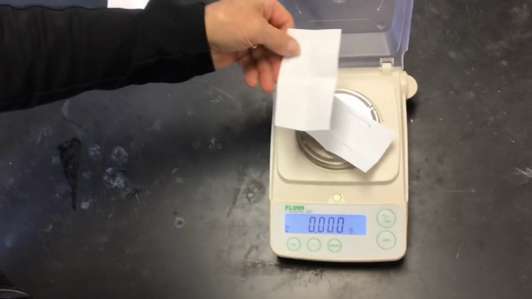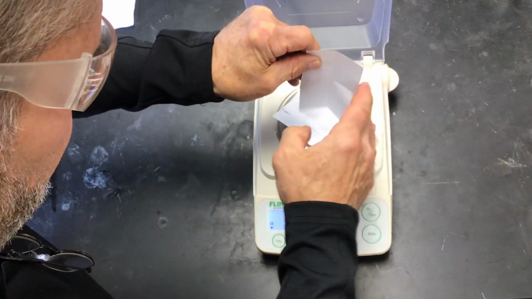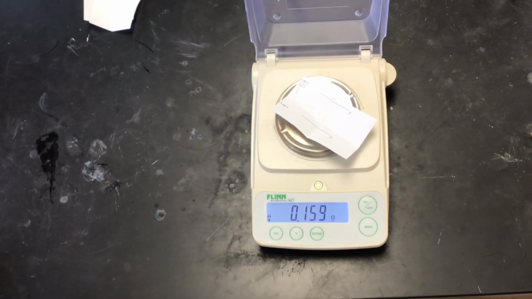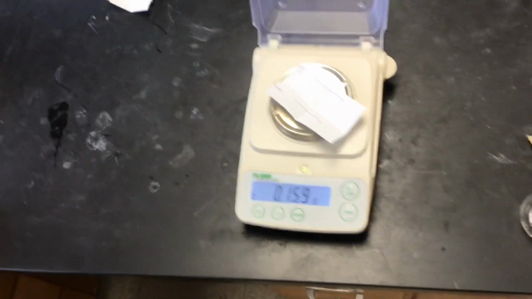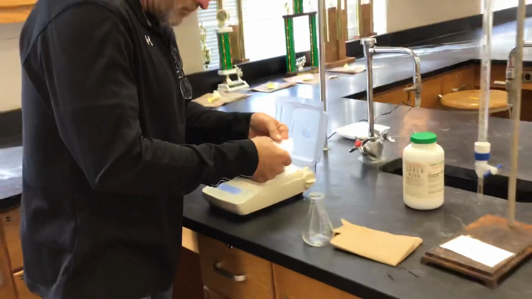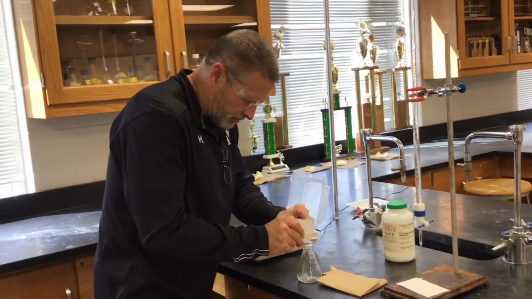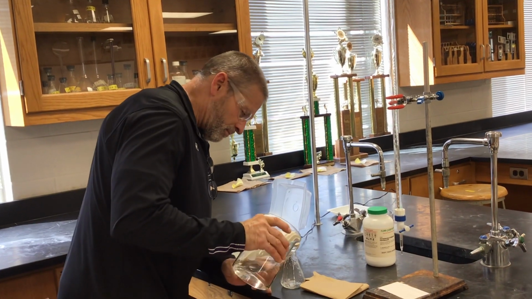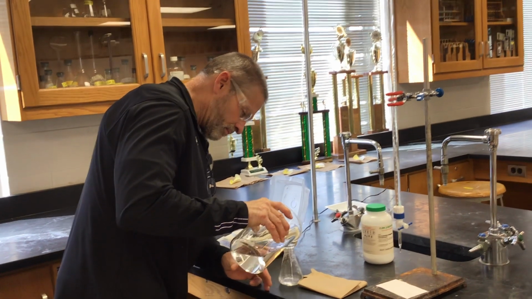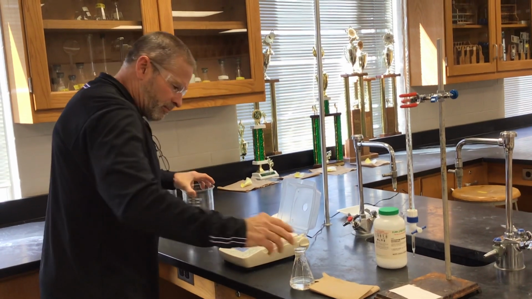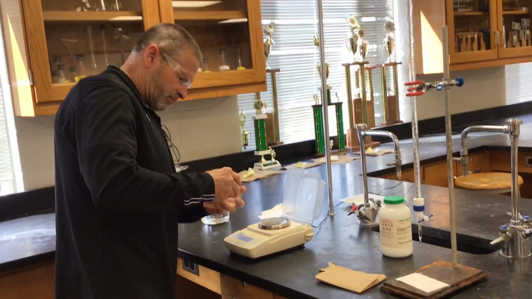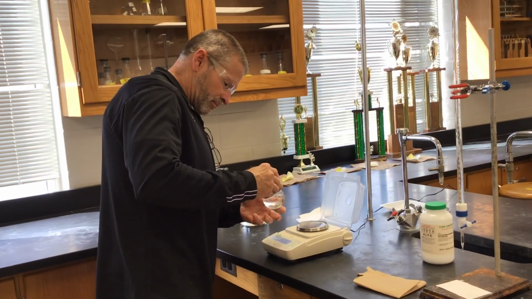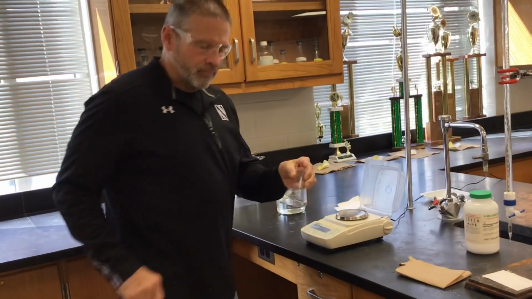All right, so there we go. One last KHP trial. So yeah, the mass of KHP is not the same every time, so what we'll have to do is determine the molarity each trial and then take the average, each good trial. So again, that first trial, we don't need to calculate a molarity because we did not get a good endpoint.